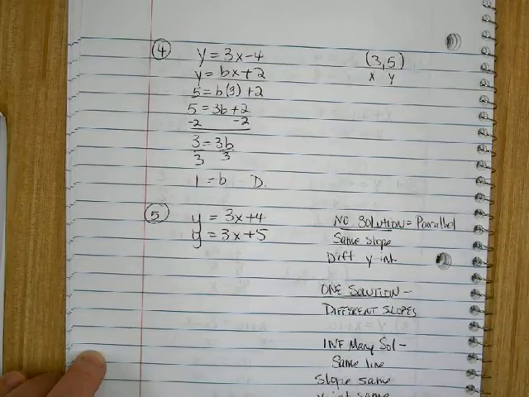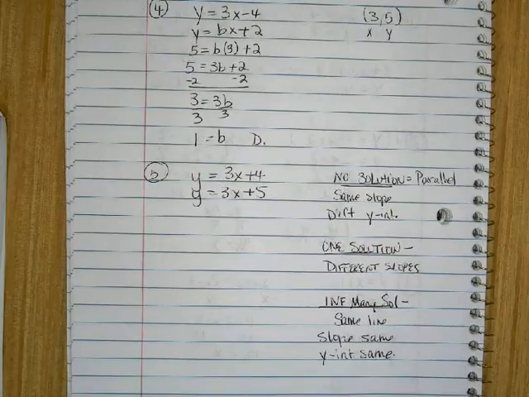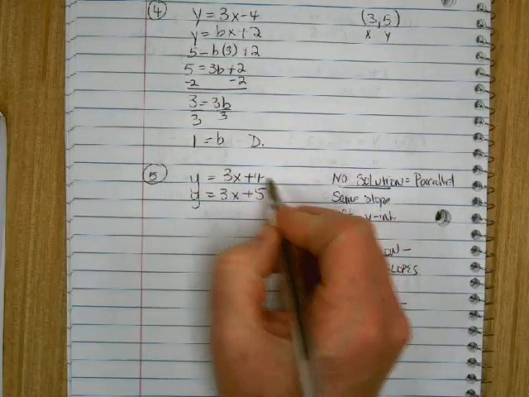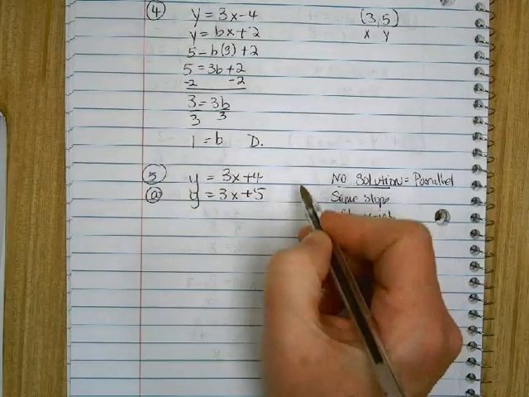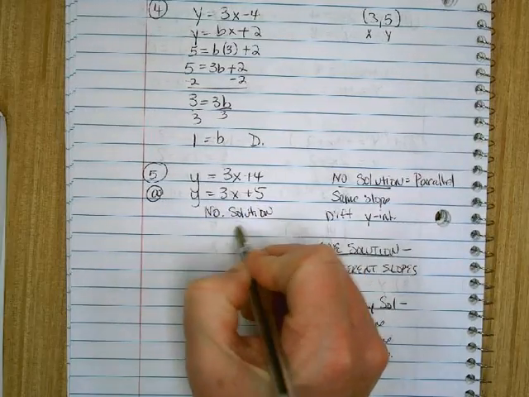So tell me which category this pair falls in. No solution. So this answer choice for number 5 is A. It is no solution. You could see that like that sometimes.